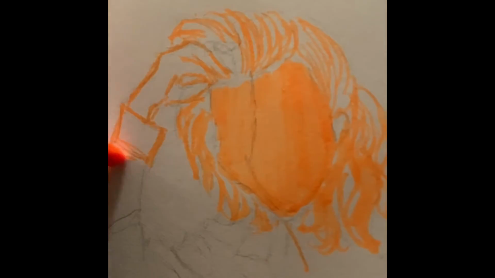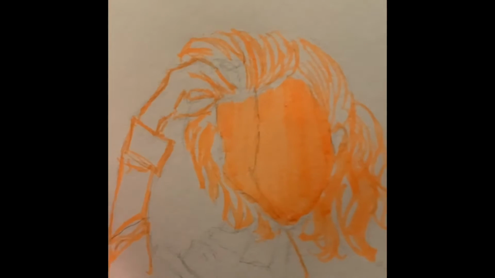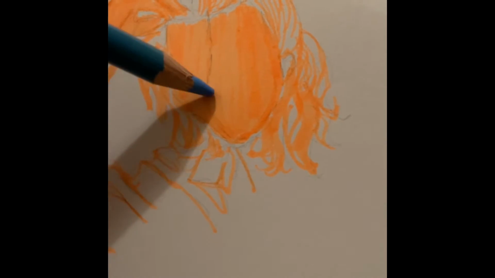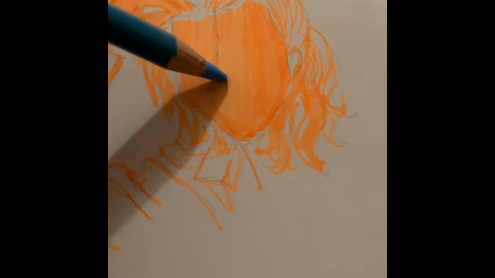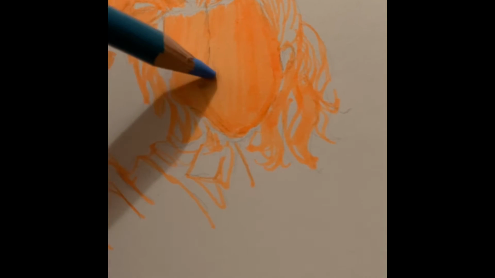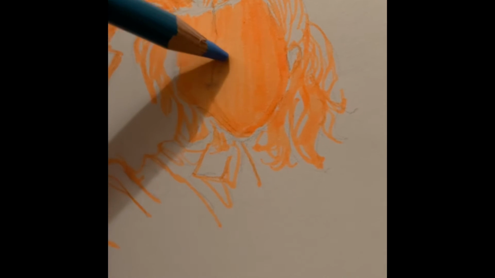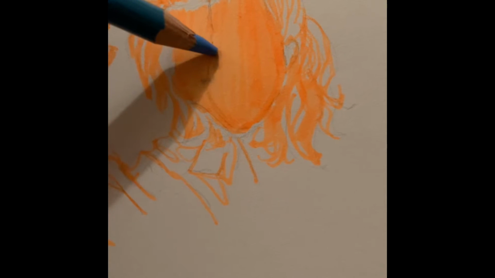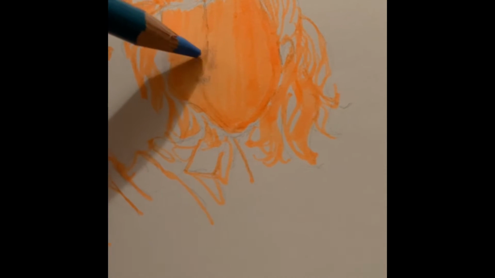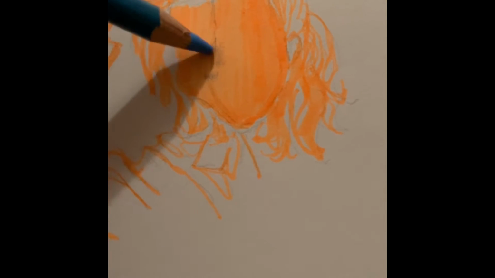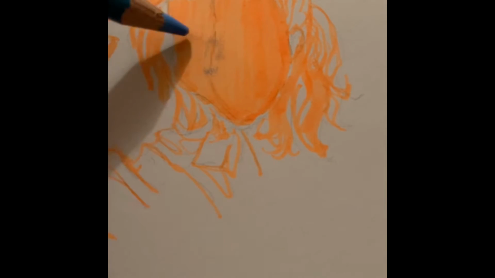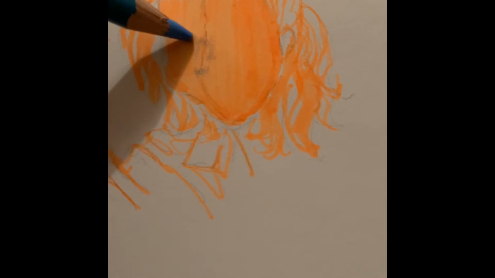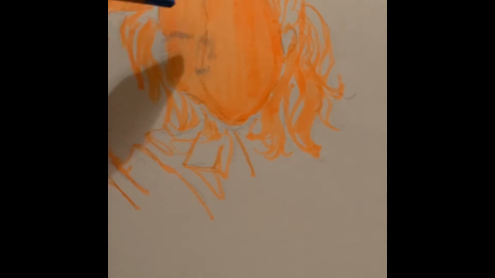Once I feel satisfied with my highlighter sketch, I'm going to go in with a color pencil that is the complementary color of the highlighter color that I used to fill in my figure's face. So in this case, I used an orange highlighter. I'm going to use a blue color pencil. I chose a light blue color pencil to lightly sketch out the facial features and other details.